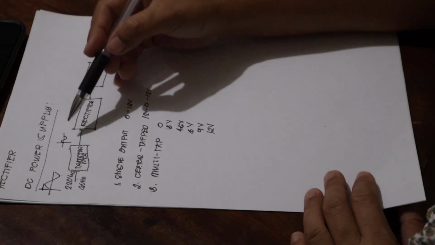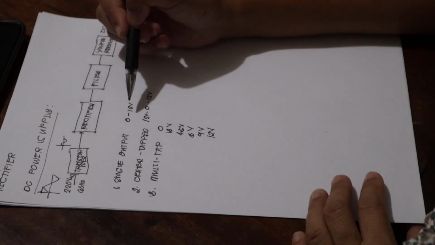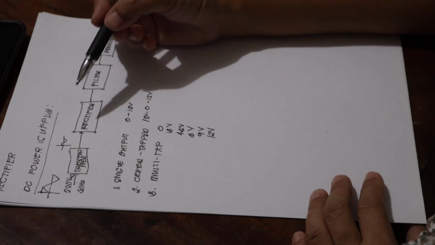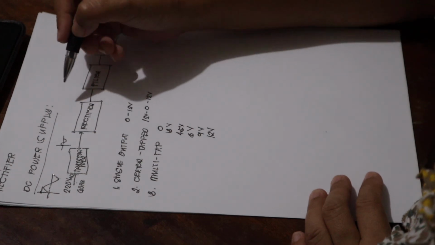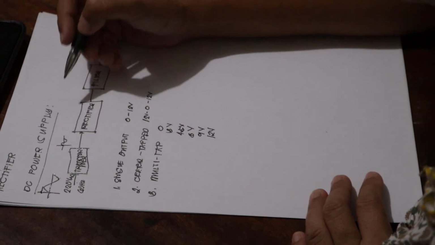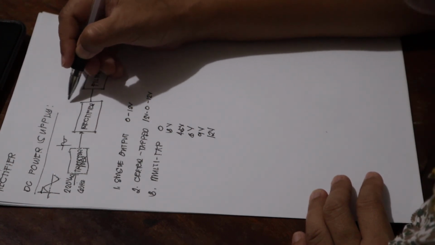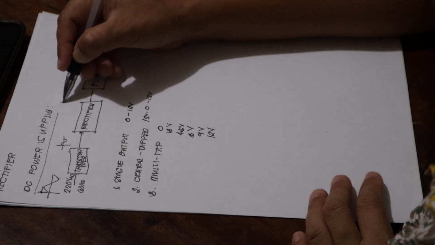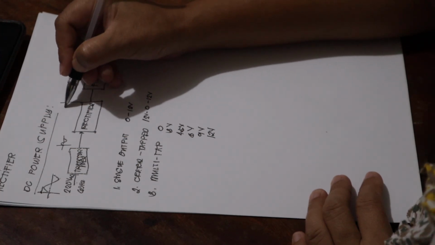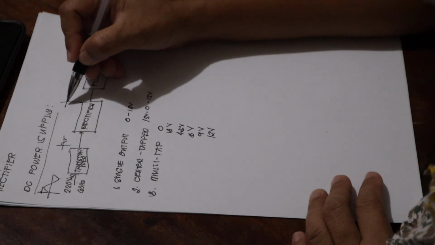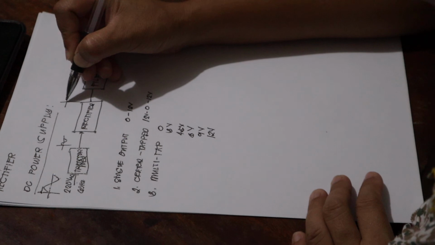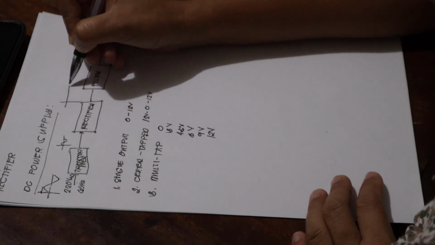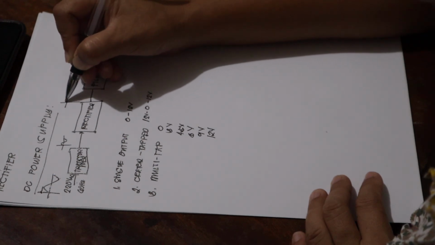Okay, this AC voltage, let's say for example 12 volts, when it passes through a rectifier circuit, that AC will actually be converted to a pulsating DC. Why is it pulsating? Because technically, at the output of the rectifier circuit, you can still see ripples.